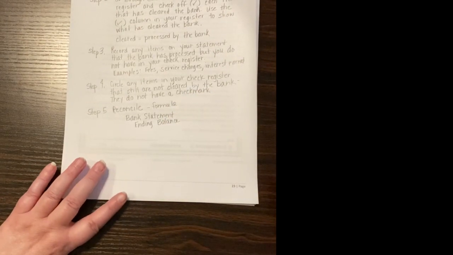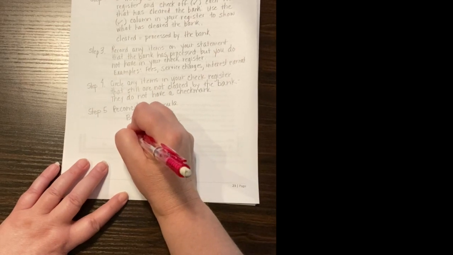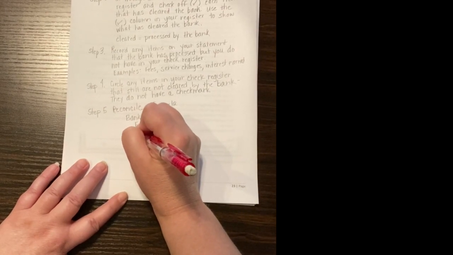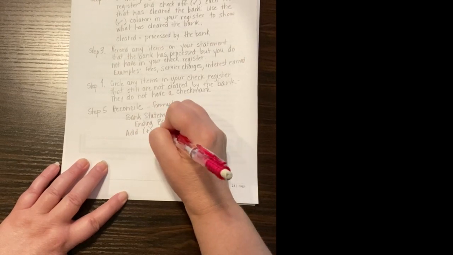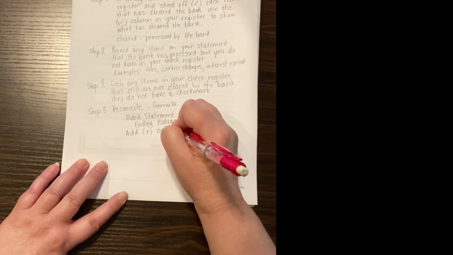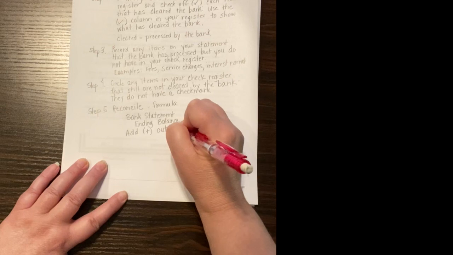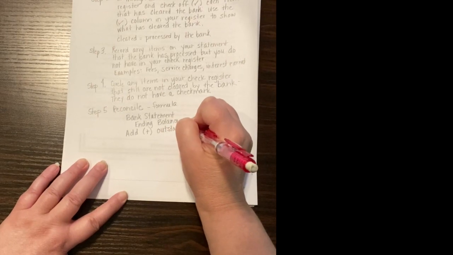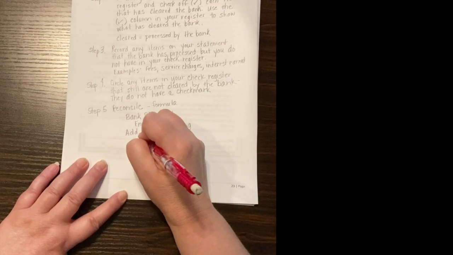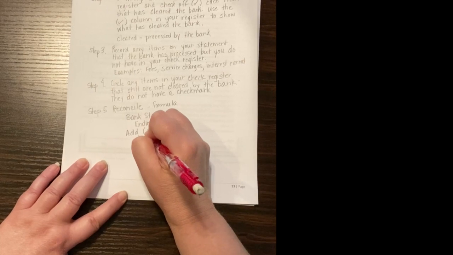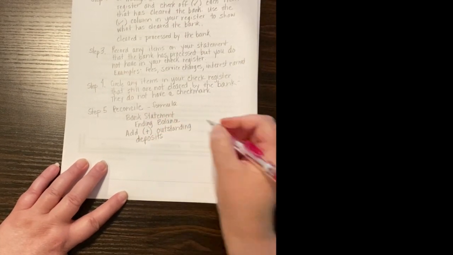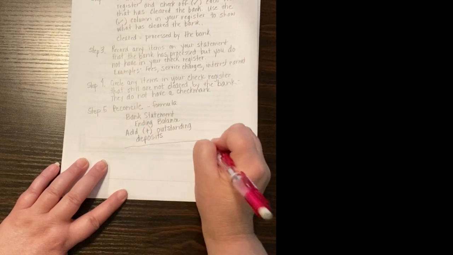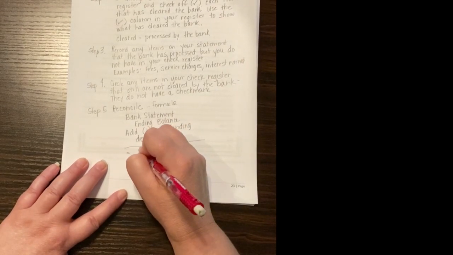You're going to add outstanding deposits, you're going to get a subtotal.